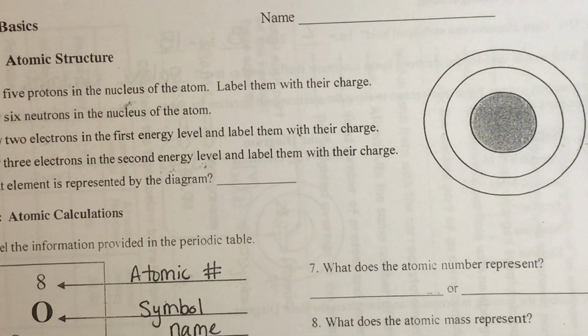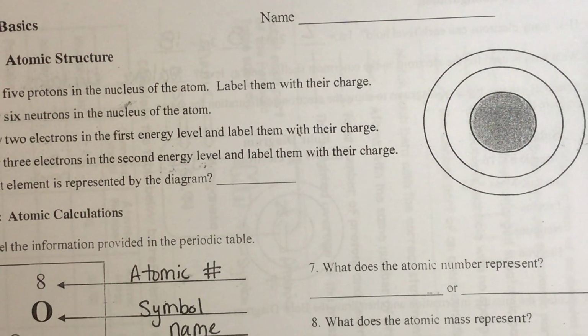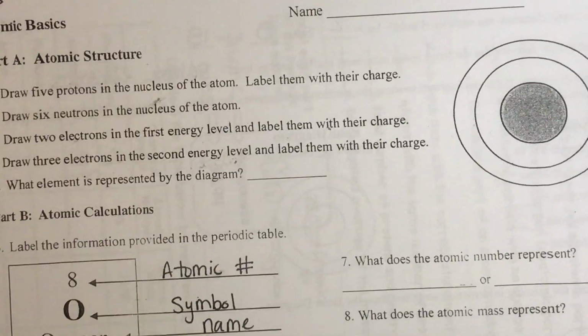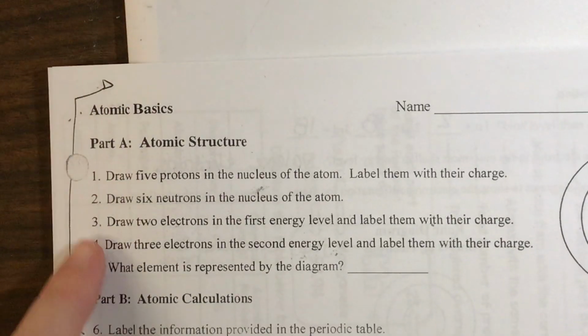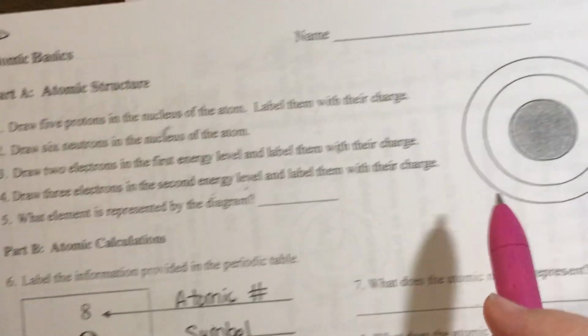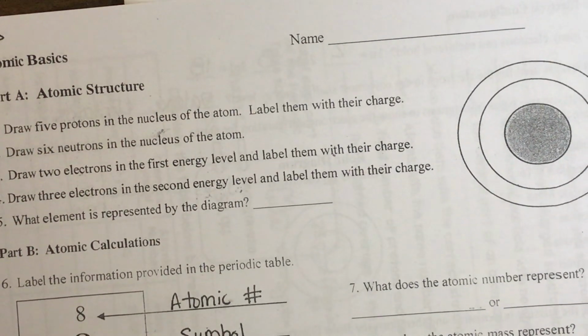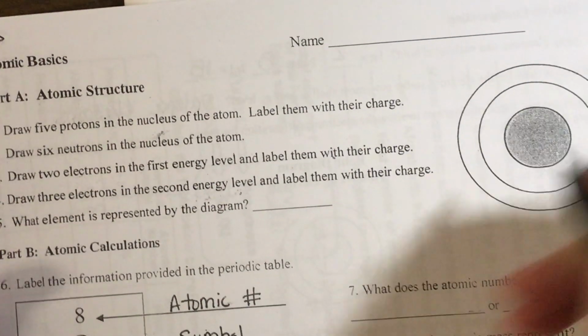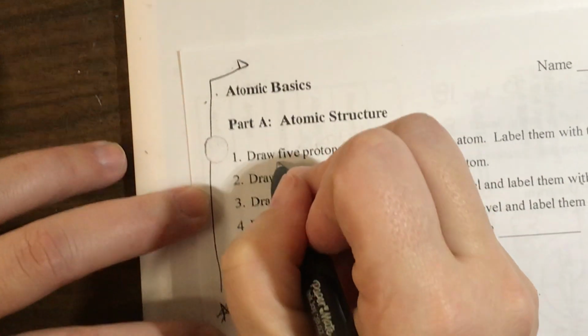Then looking at this, I double checked, it's the 8 through 26, but we'll do 18, 19, 20. Okay, so on the atomic basics, this starts the station pages. What we were doing with my group is trying to figure out ways to do all this without it being super bulky and clumsy. So number 1 says to draw 5 protons.